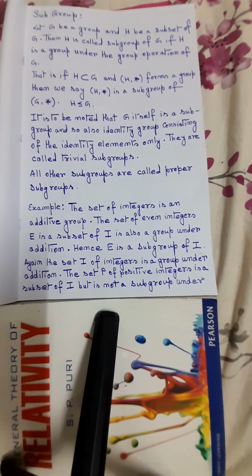For an example, the set of integers is an additive group. The set of even integers E, a subset of I, is also a group under addition. Hence E is a subgroup of I. Again, the set I of integers is a group under addition.